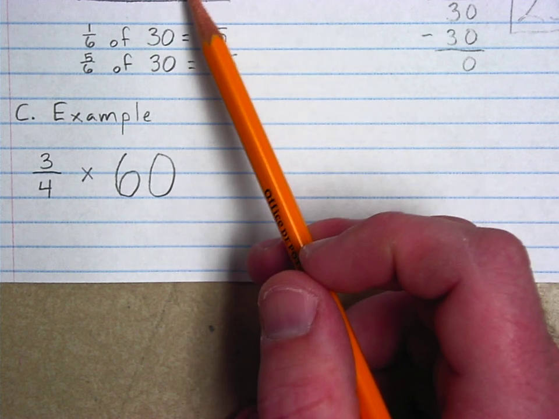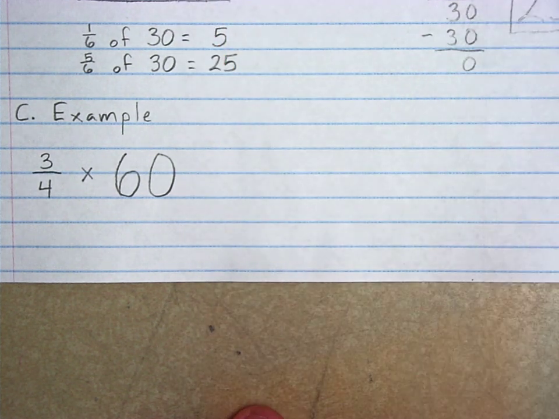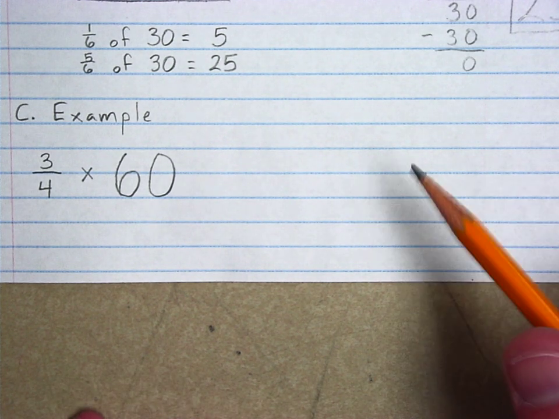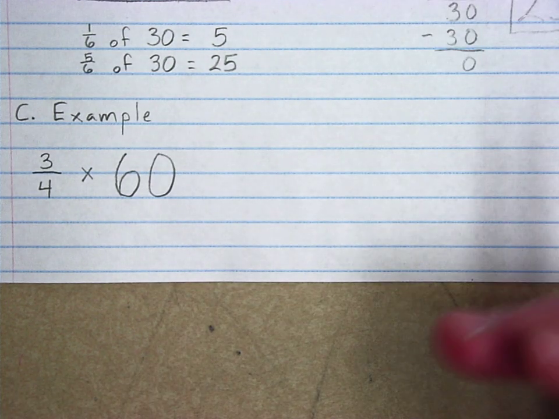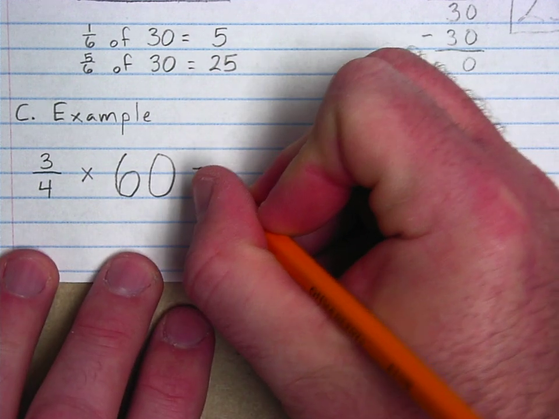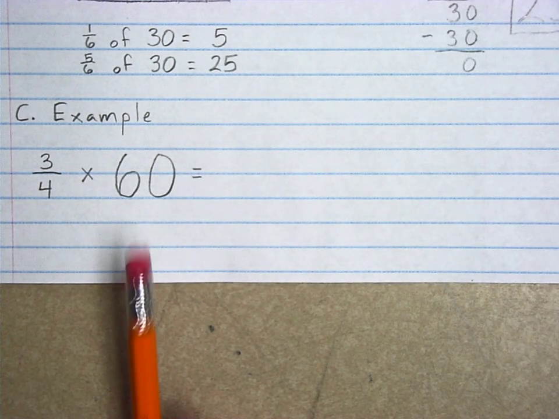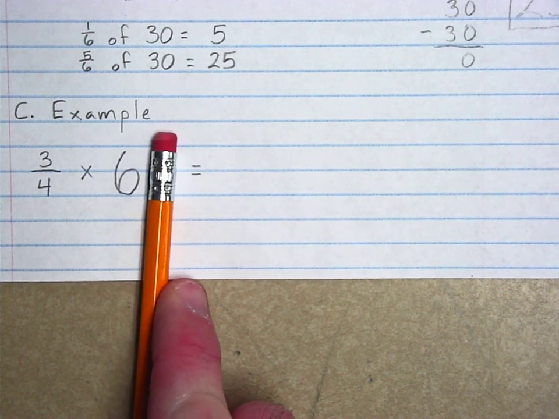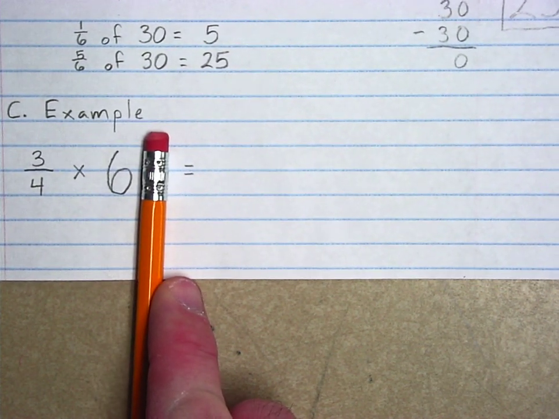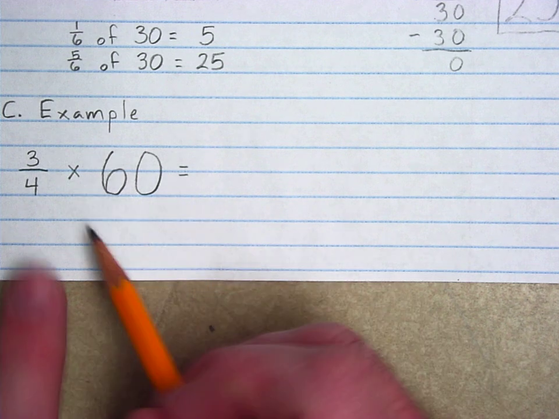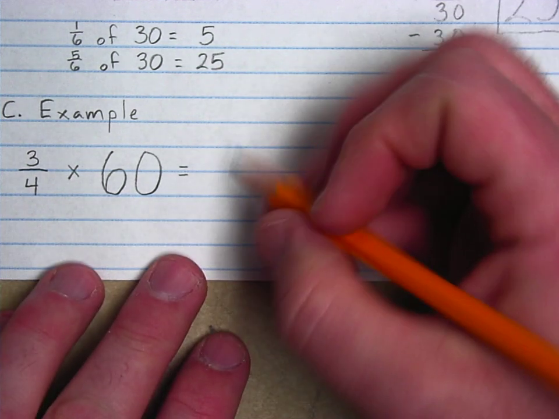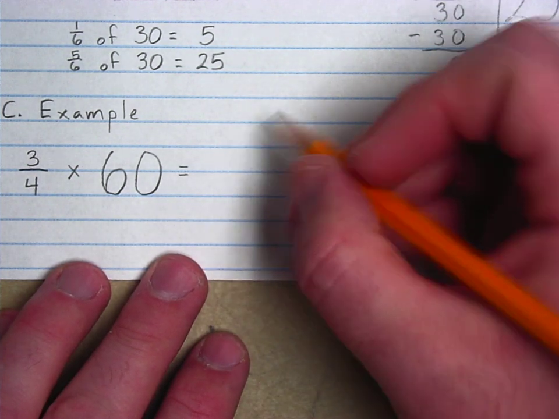You could use the tape diagram, you could use addition. I would not use addition. Or you could go through and use the multiplying the numerator times the whole number. For this particular example, that's the one I'm going to pick. I will also say most of your examples will be significantly smaller, 3/4 times 6. But I'll do one more of these big ones with you on the notes, so please copy this down.